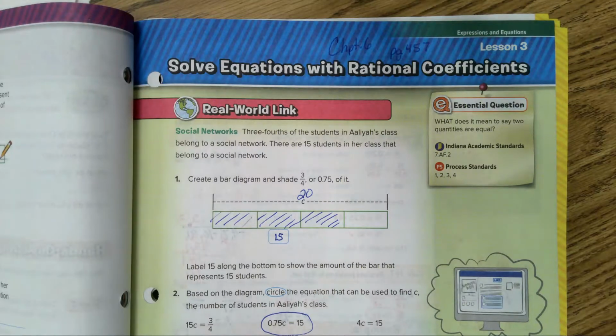Hi class, today we're going to be doing chapter 6, lesson 3, and it starts on page 457. Solve equations with rational coefficients. We're going to start with a real-world link.